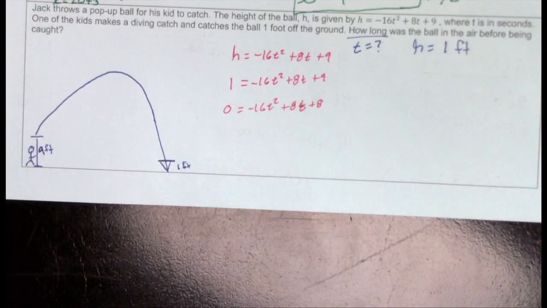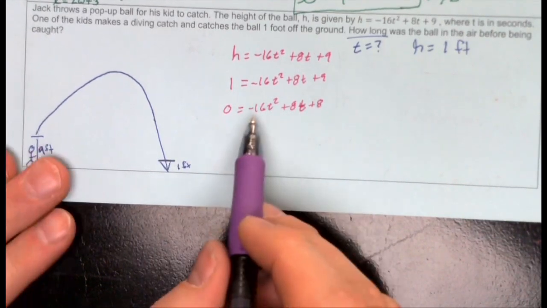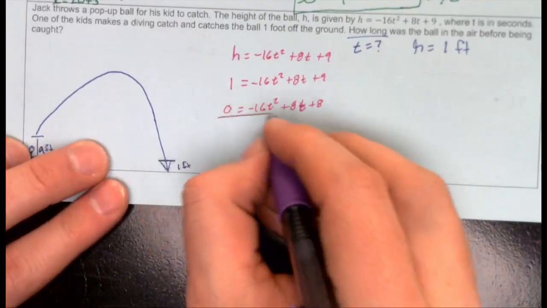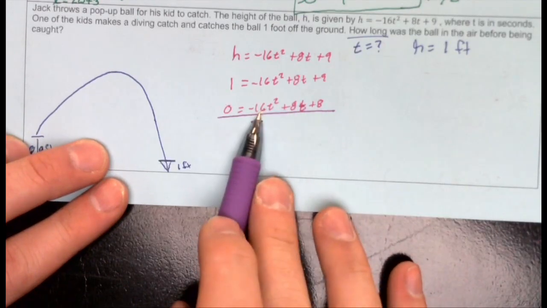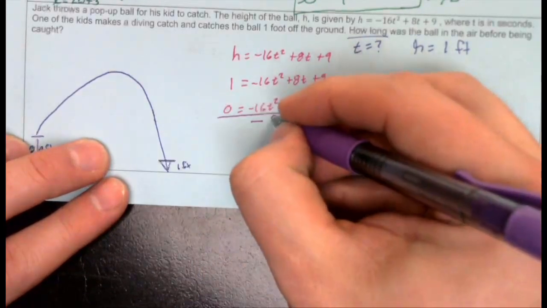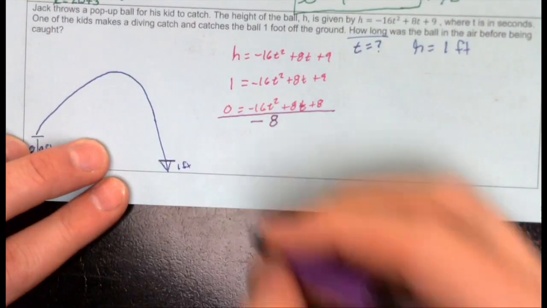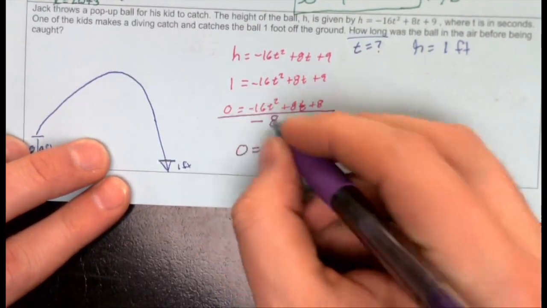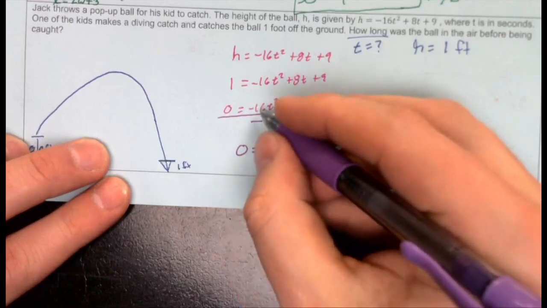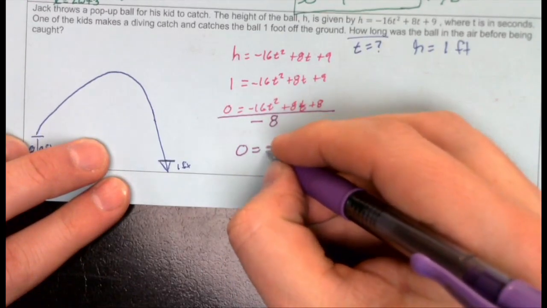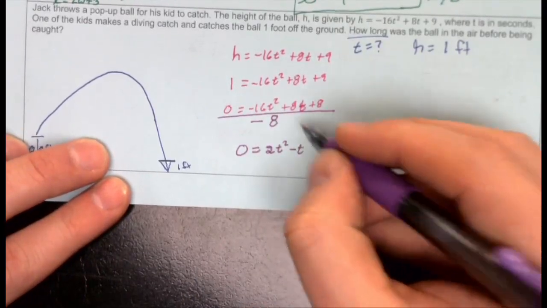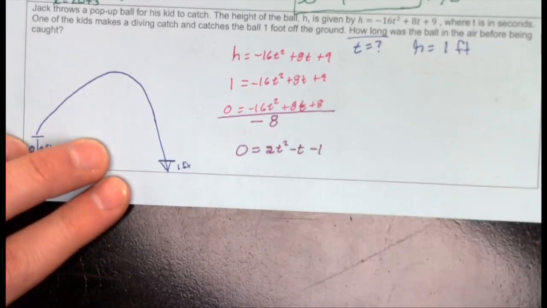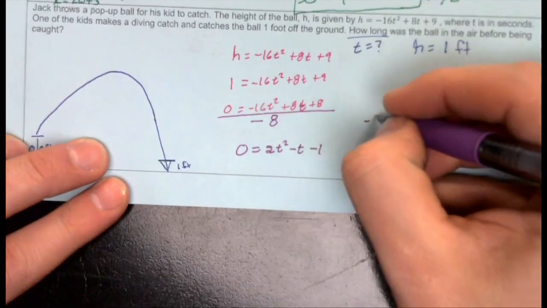Okay, we need to factor this, but I hate when my first term is negative. So I'm going to divide everybody by a negative, and then I see that 8 goes into all of them, so I'm going to divide everybody by an 8 to make our numbers even easier. 0 divided by negative 8 is 0. Negative 16 and negative 8 gives us a positive 2t squared. 8 and negative 8 is negative t. Negative 8 is negative 1. So 2 times negative 1 is negative 2.